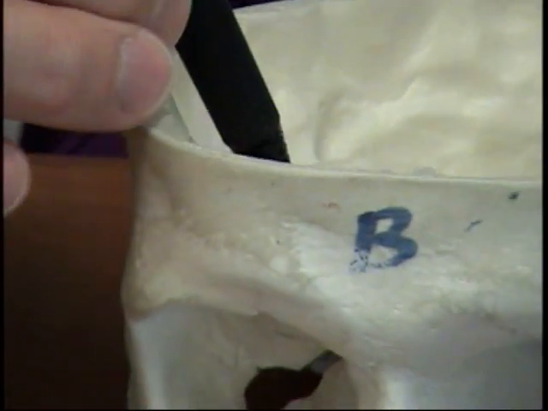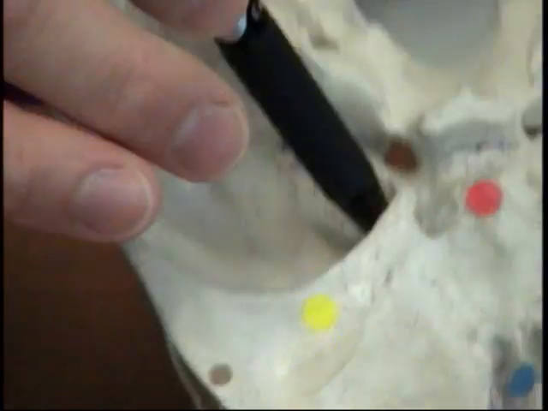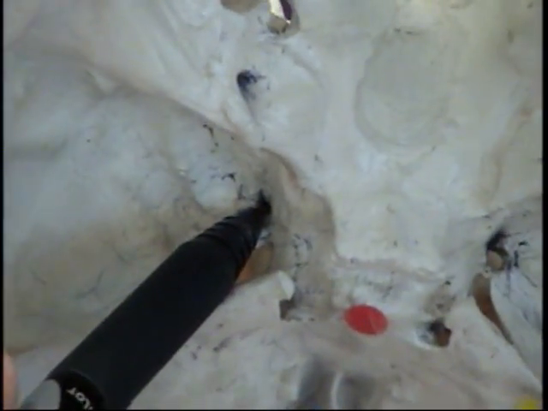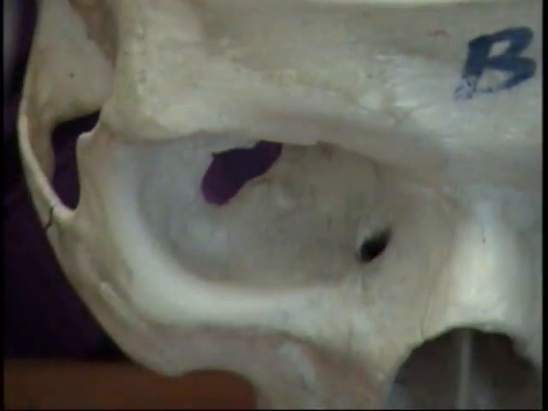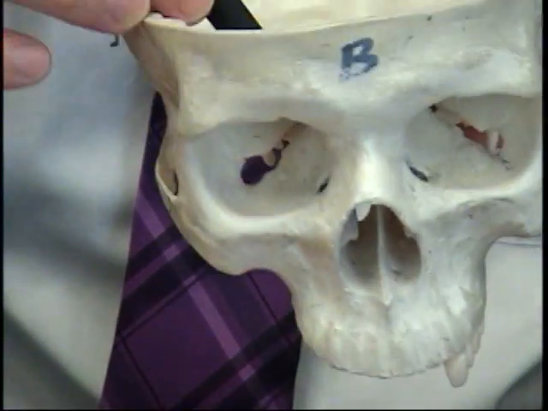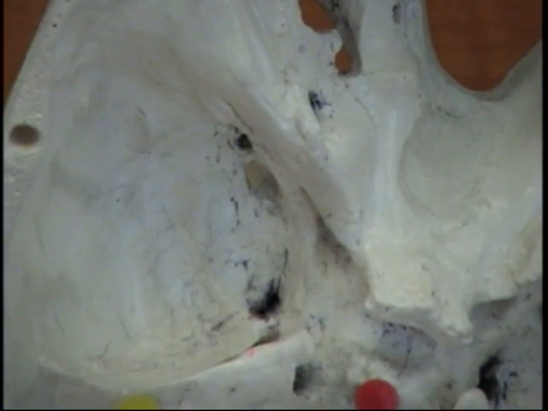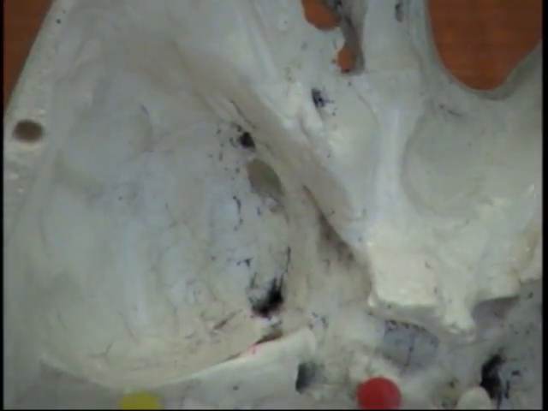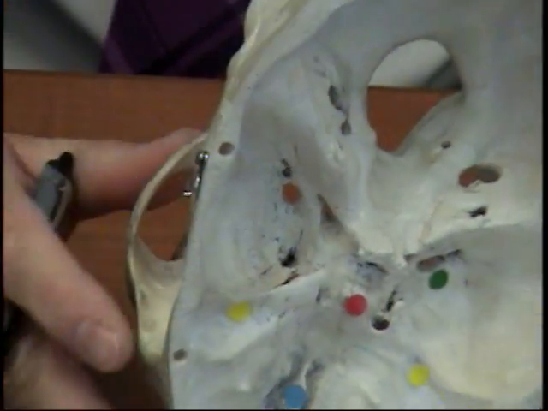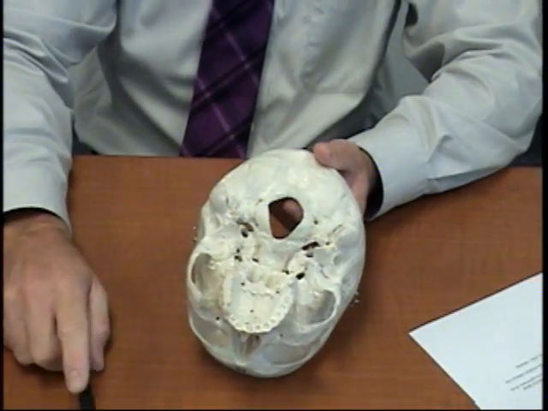And last but not least, we have this more round hole, which is going to be a little tricky to see here, but it's right up here. That's the foramen rotundum. I'll point to it again. Yes, it's hard to see on this one, but it's right there. Foramen rotundum. Those are tricky to see, but if you remember the order from posterior to anterior, it's Foramen Spinosum, Foramen ovale, Foramen rotundum.